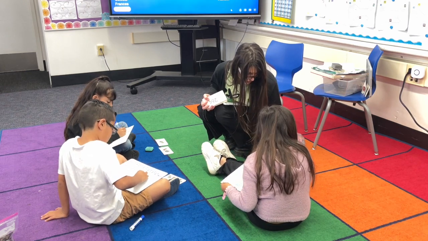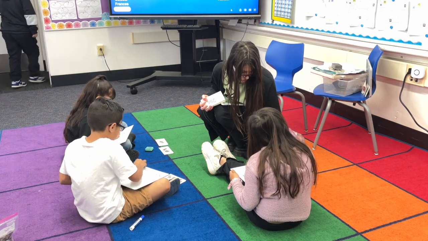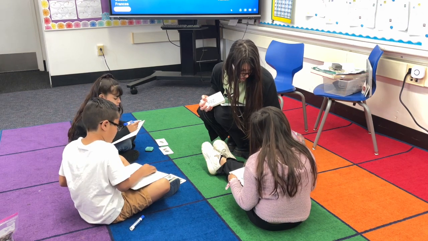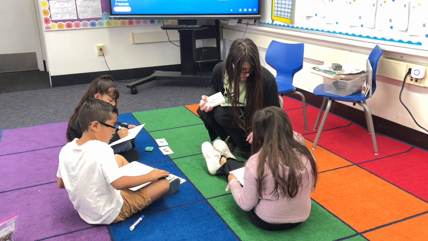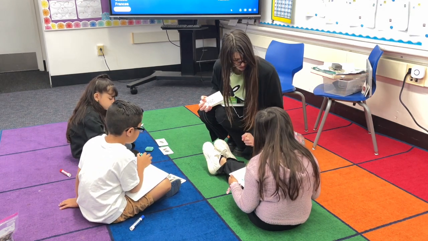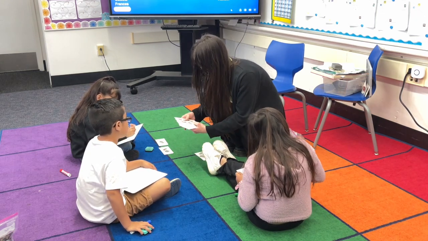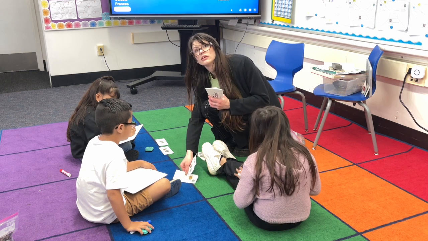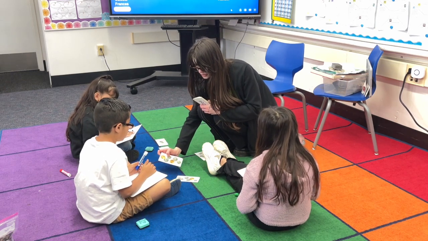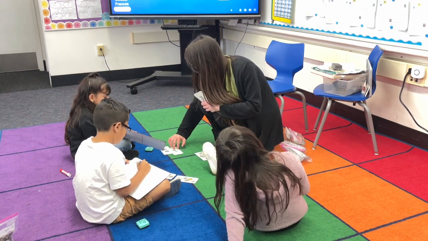So the only coin left to write is the 100. Nice job setting it up. Try that. Perfect.